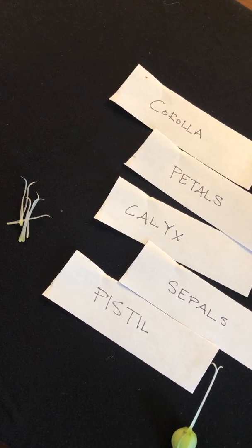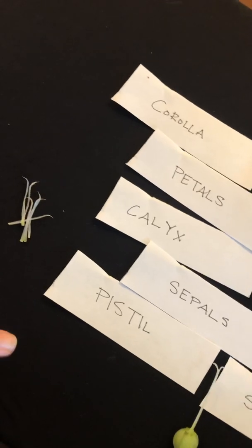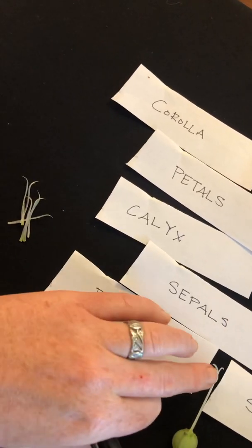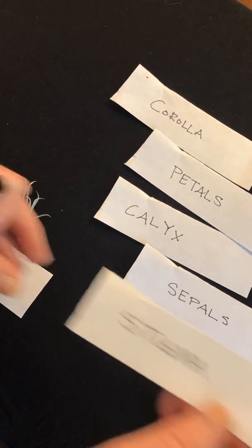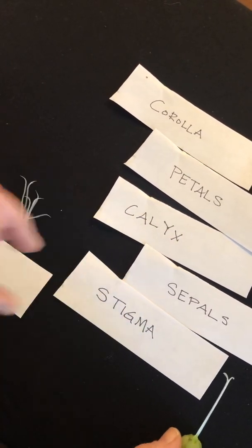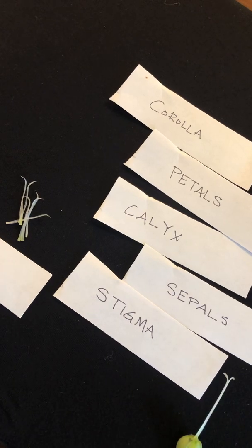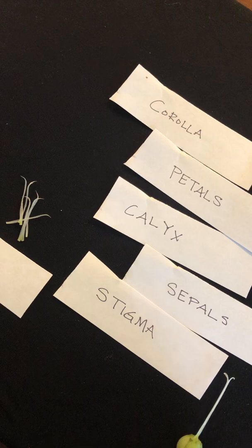It is right at the very tip here. The stigma. We'll put pistil out here. Stigma here. It's at the very end, and it's sometimes quite sticky.